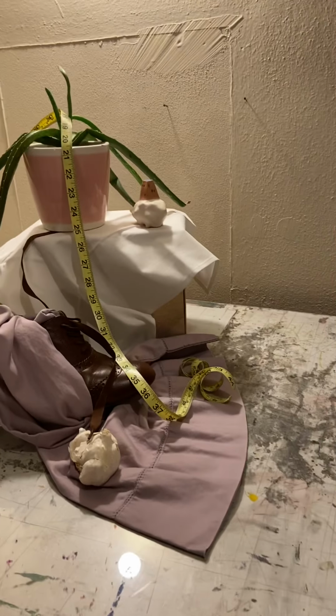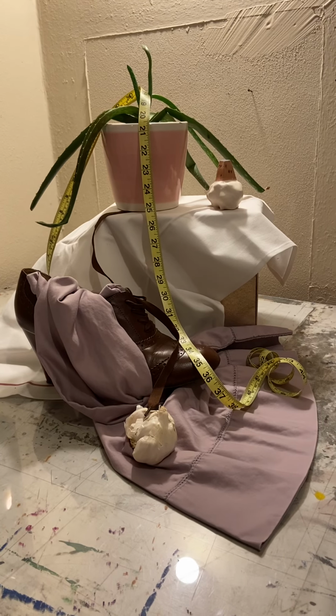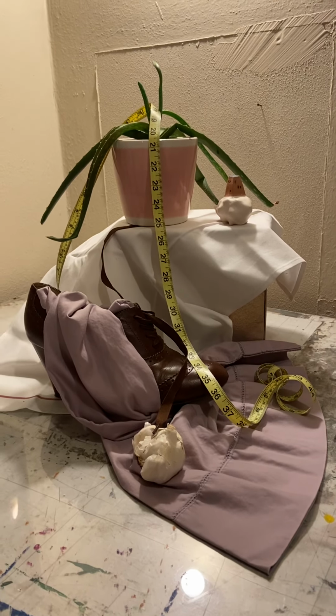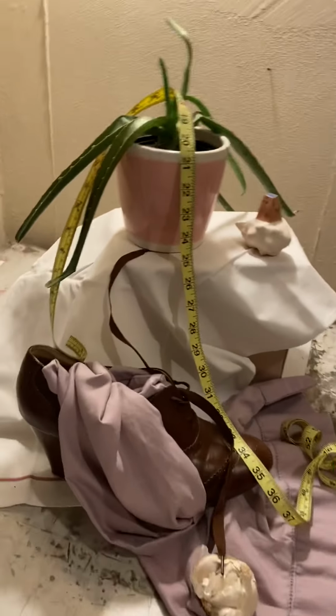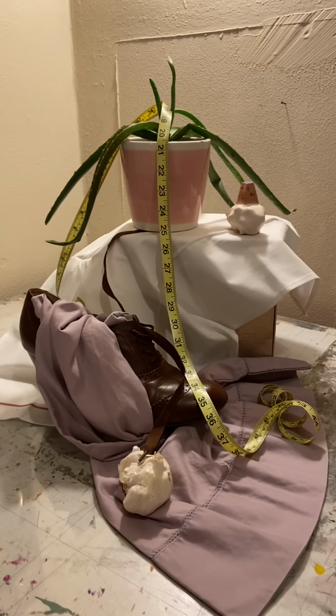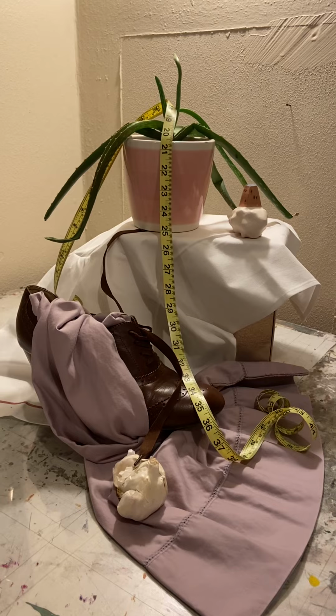So you're going to set up your still life. Make sure you can leave it in a certain place because it's going to be a longer drawing. And make sure you set yourself up in a way that feels good and a way that you can sit and draw comfortably but also successfully.